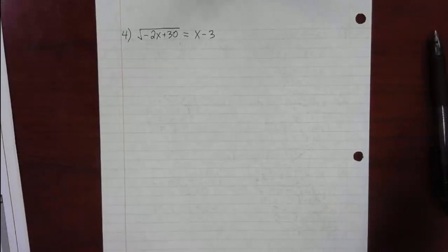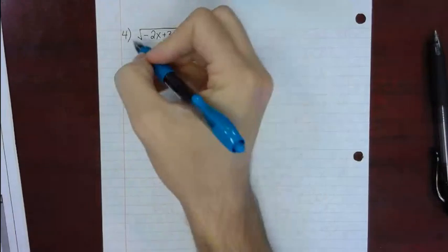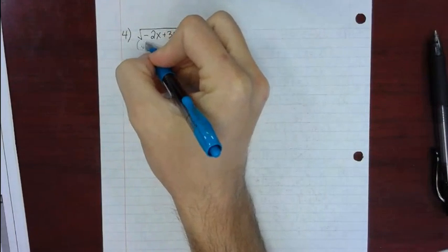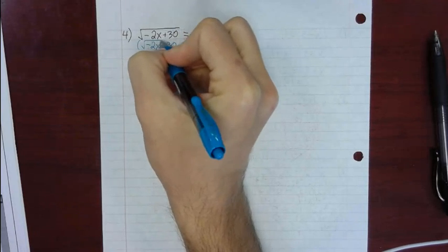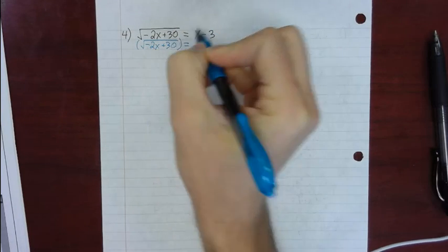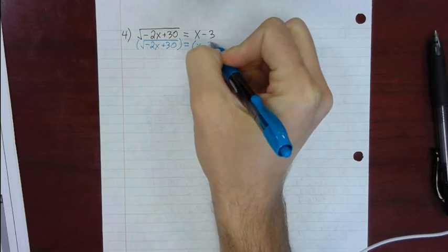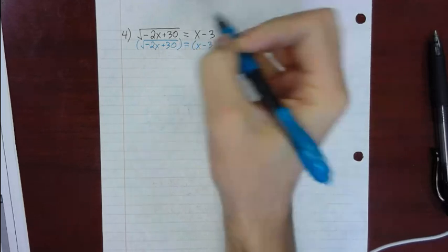Moving to question number 4, we have another radical equal to an expression. And so we're going to approach this similarly to our last problem in that we're going to be squaring both of these sides of this equation and squaring our expression on the right side to go with it.